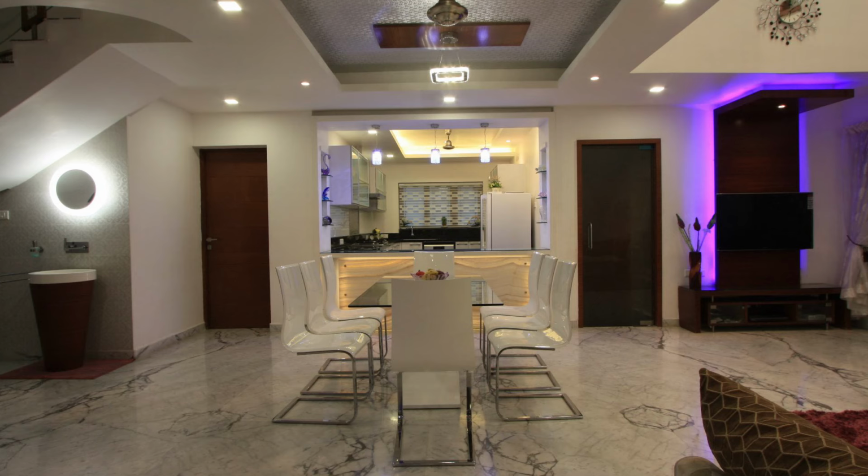Should you use color in the lights? This is a big question everybody is asking us. Colors, don't use the colors, and don't use too many colors. Don't use different colors in different areas. That doesn't look very nice. But what you can do is, in the living room, you can use a strip light which is in the RGB category.